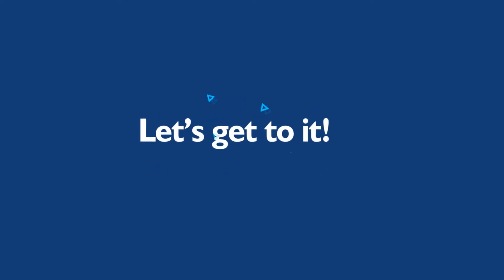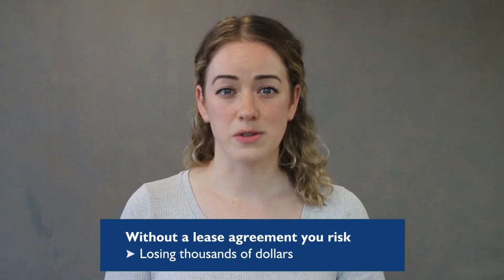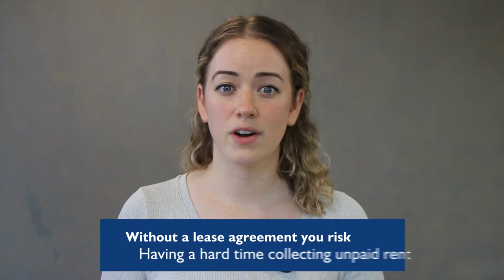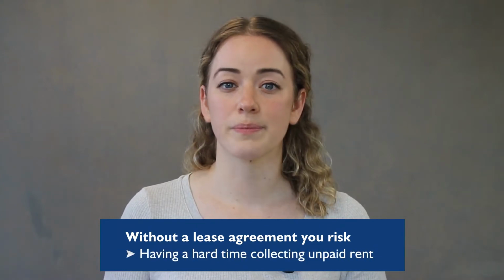Let's get to it. Did you know that without a lease agreement, you may risk losing thousands of dollars? Without a contract, you could be liable for property damage, have a hard time collecting unpaid rent, and more. The good news is, it's easy to create a lease agreement, and once you understand the basics, you'll be a landlord pro in no time.